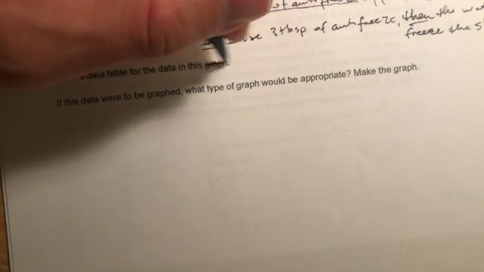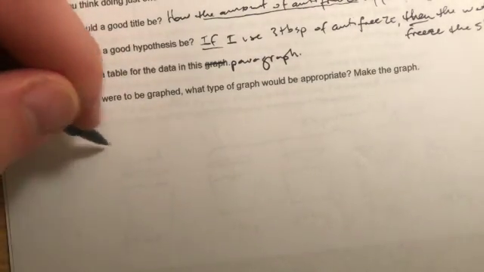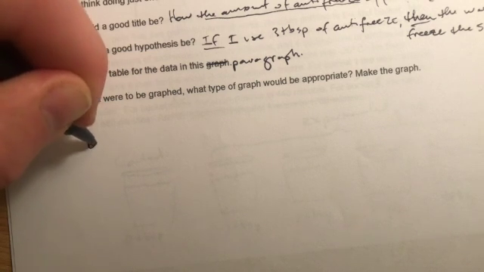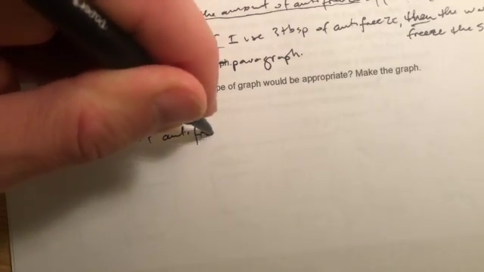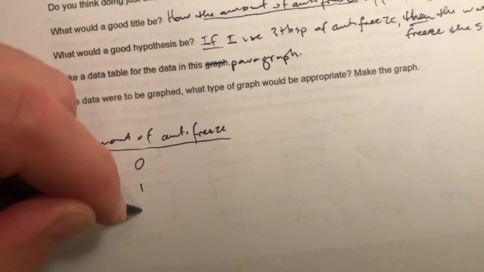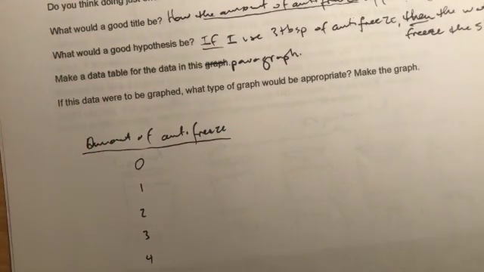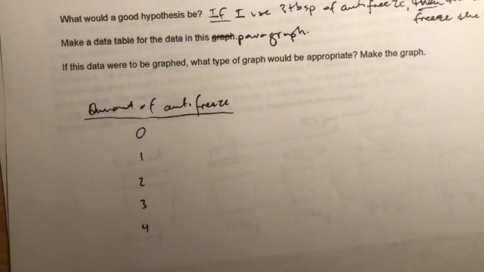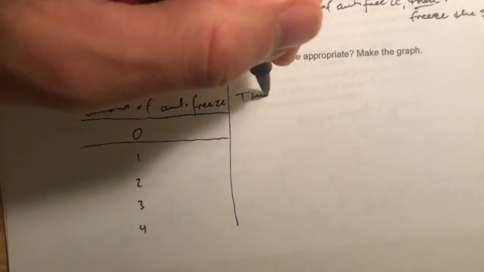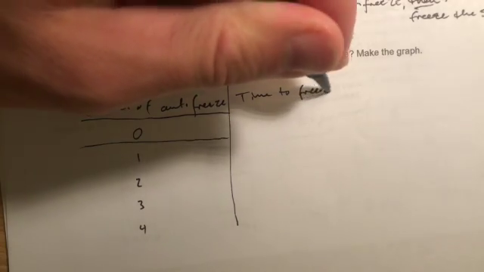All right, then I said make a data table for the data in this graph. I should have said in this paragraph. Okay, so if I make a data table, I've got a column here for amount of antifreeze, and I have 0, 1, 2, 3, 4 tablespoons of antifreeze. And then the next thing is time to freeze.